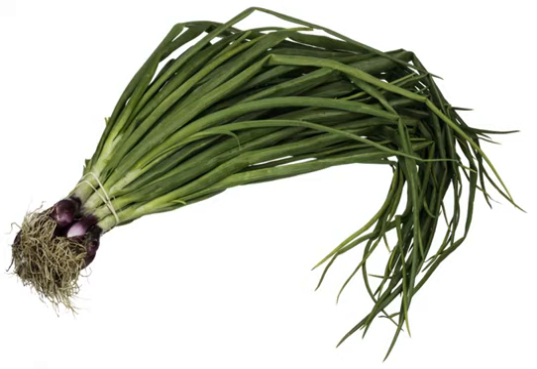Nutritional value. See Allium fistulosum.